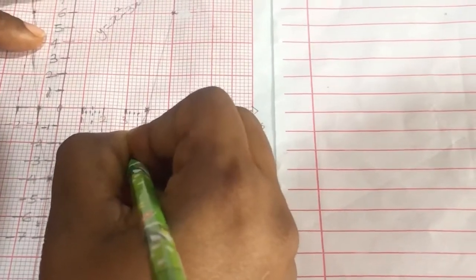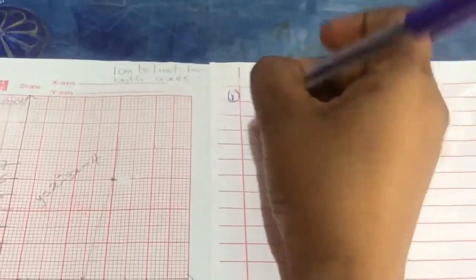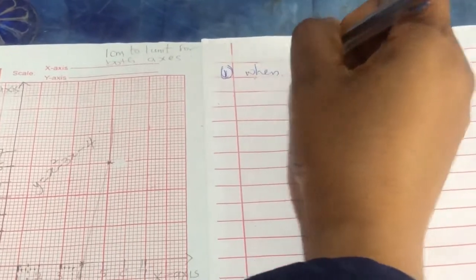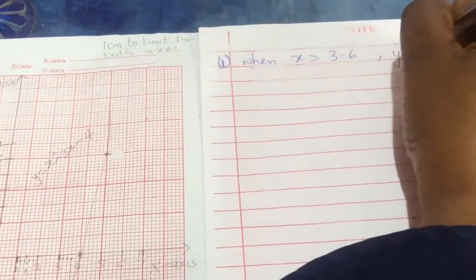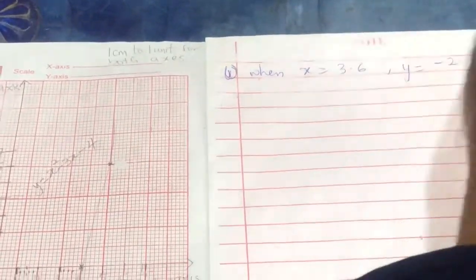You can see. So write it in your book. So let's write it 1. When x is equal to 3.6, y is equal to minus 2.